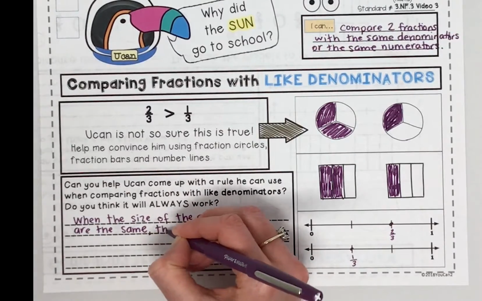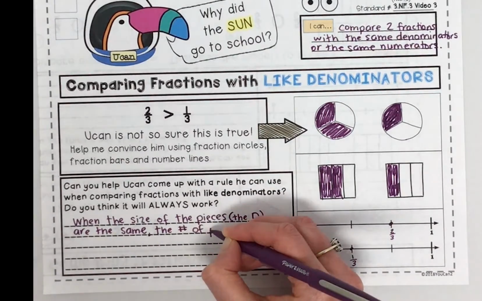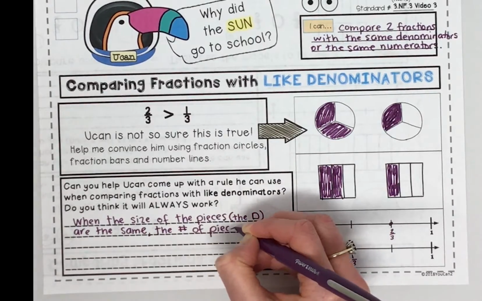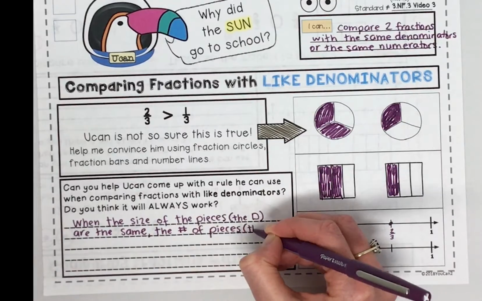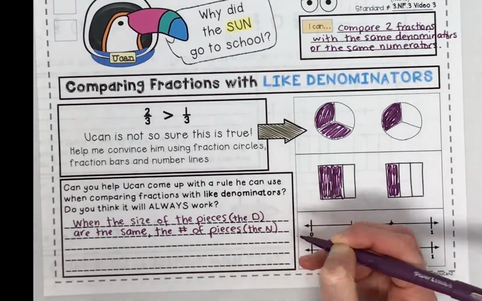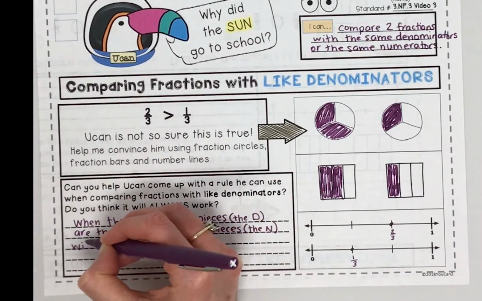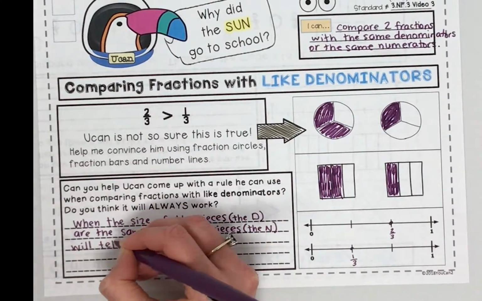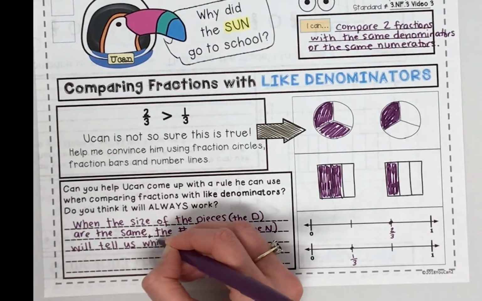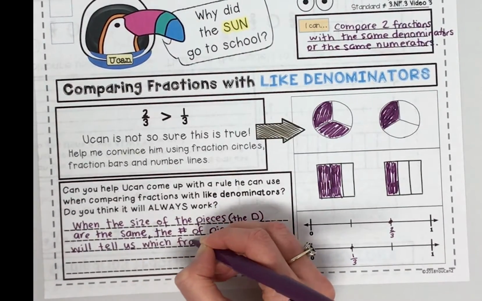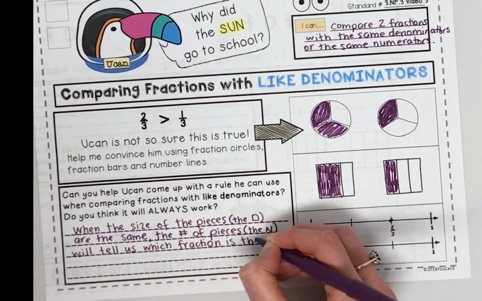The number of pieces, and the number of pieces is our numerator, the N, so the numerator then will tell us which fraction is the biggest.